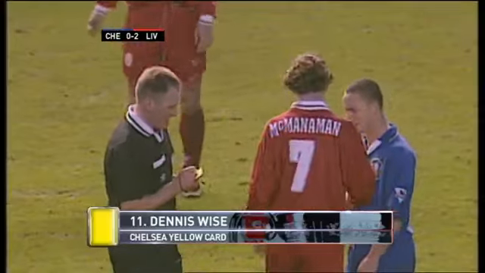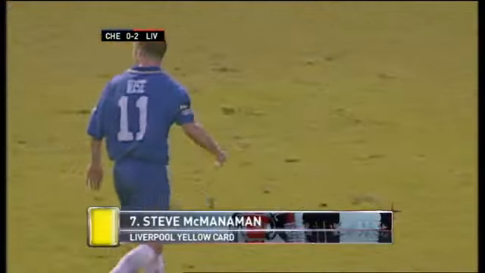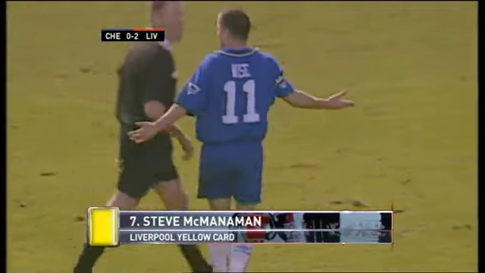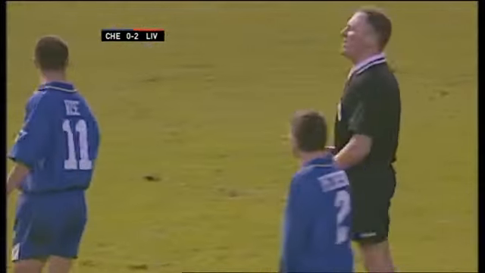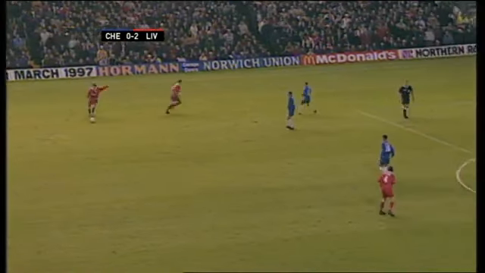Now, the players themselves were quite happy to shake hands and leave it at that. But the referee, who let earlier challenges go unpunished, has seen fit to bring out a yellow card to both of them.